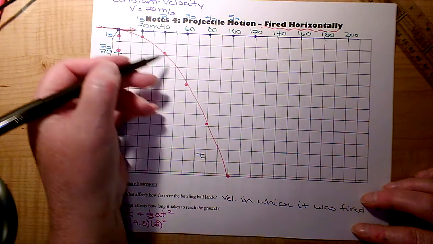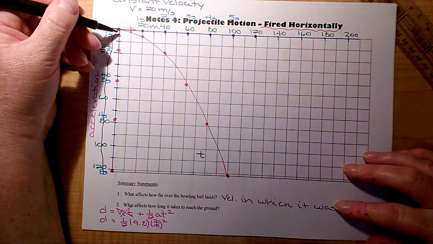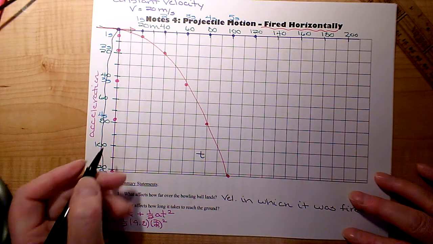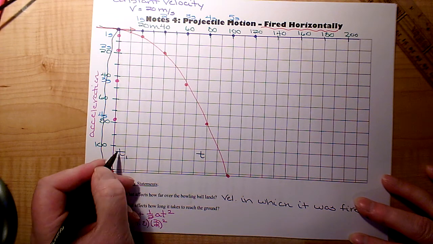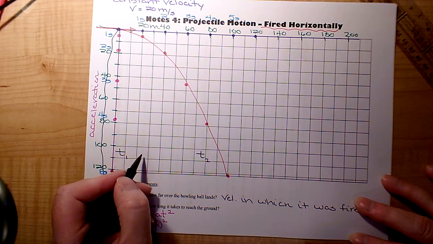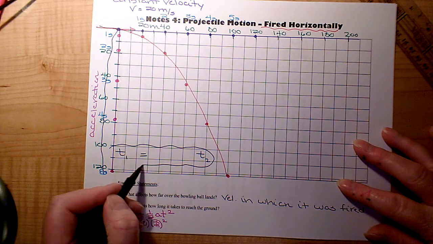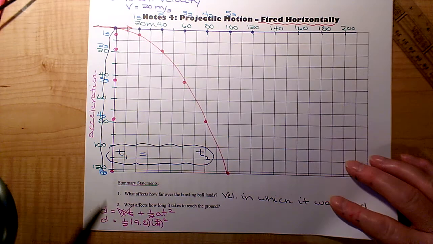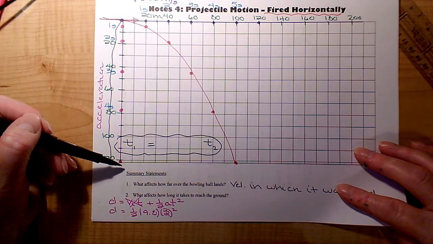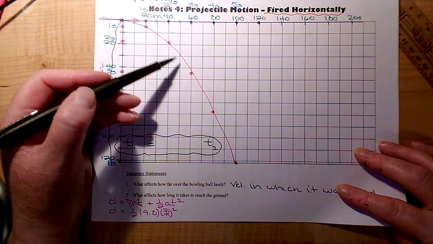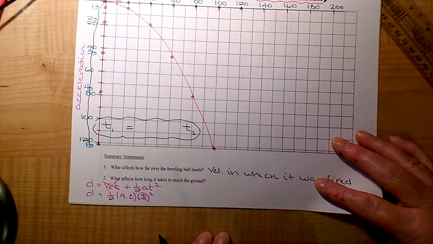But I do know that the time to parabola down is going to equal the time to just drop it down. So I'll call this T1 and I'll call this T2. Those times are equal. And that's going to be a big takeaway from this, because we can just use the dropping equations to get the time and know it's the same to arc over here.